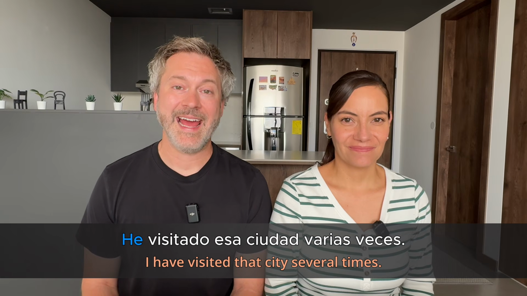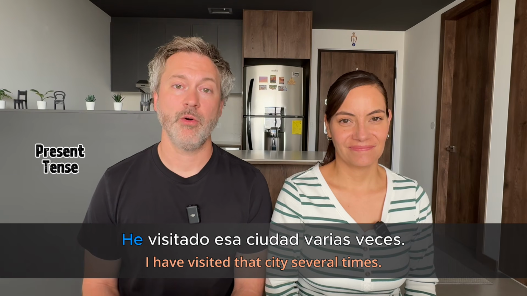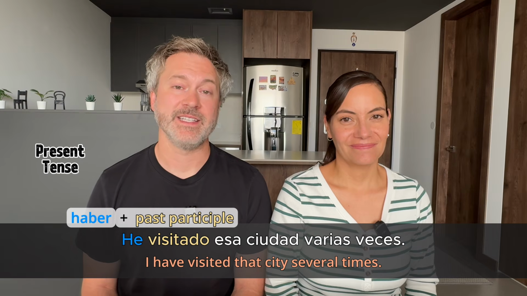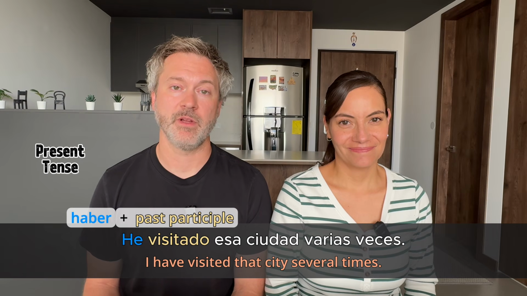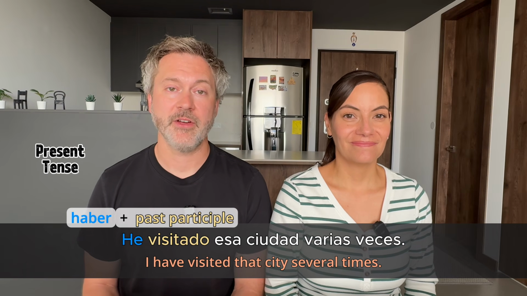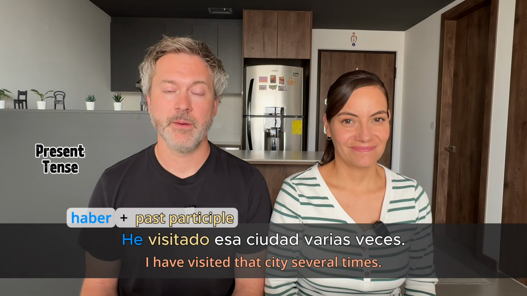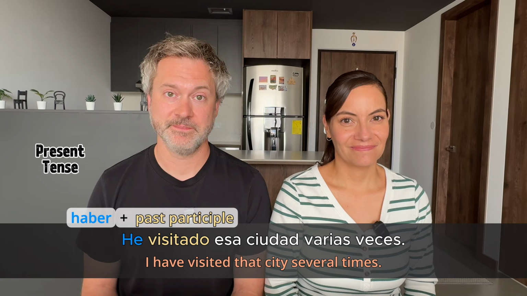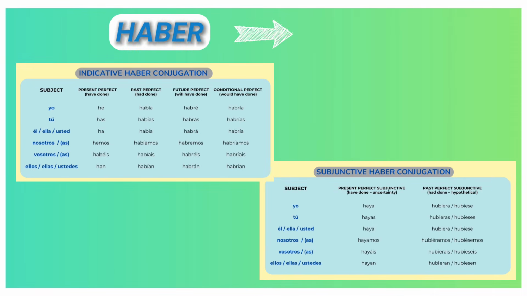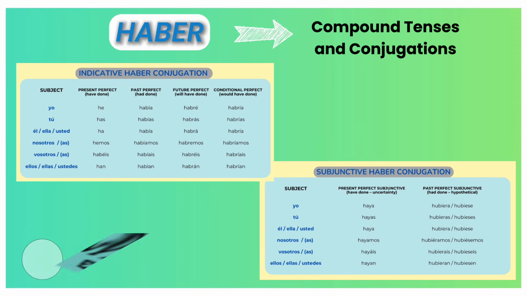In this example, he is the present tense yo form of haber, and visitado is the past participle of the verb visitar. So together we have he visitado, meaning I have visited. So with the compound tenses, in these cases, we do conjugate haber based on the subjects yo, tú, nosotros, ellos, as opposed to always keeping it in the third person singular like we did when it was used impersonally. So let's see a couple more examples.